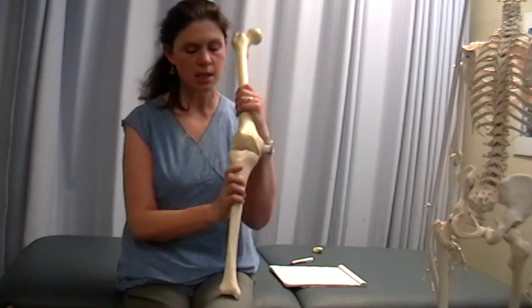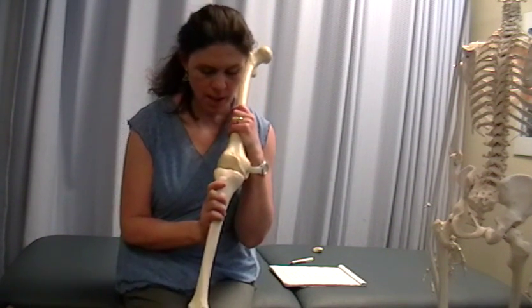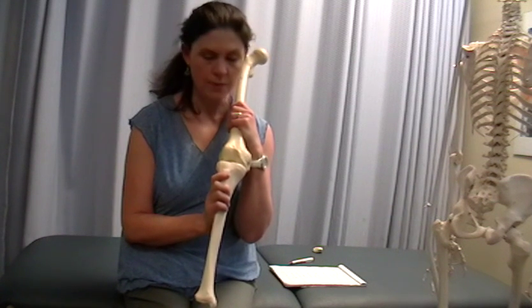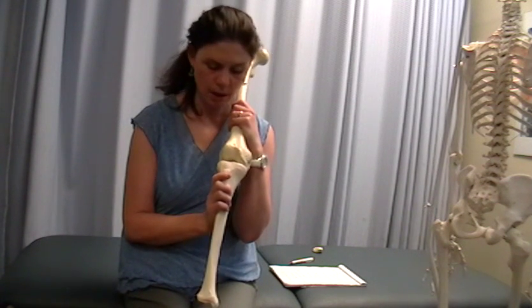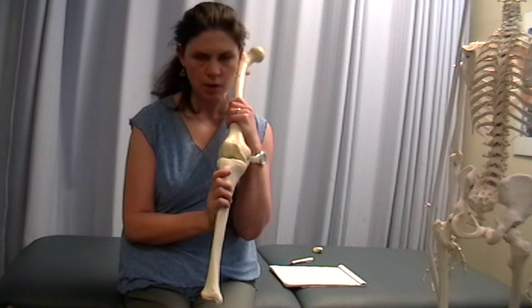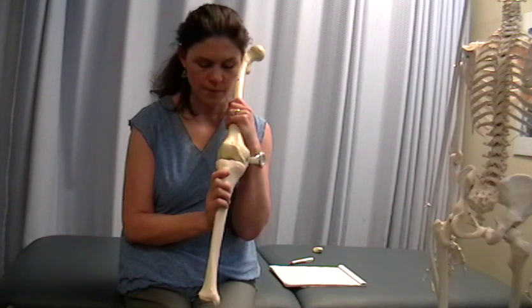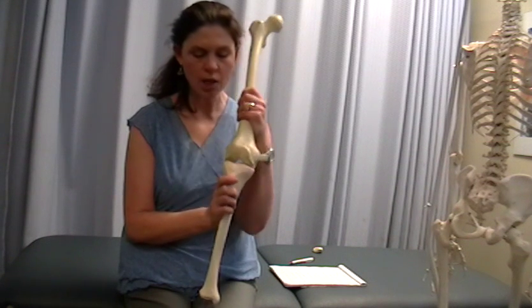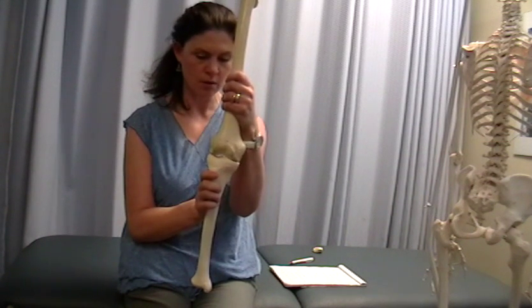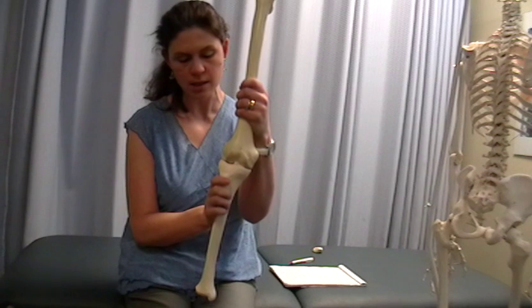Okay, because the ACL crosses over the way that it does, it's also going to resist the extremes of axial rotation, like the collateral ligaments. It's also going to resist varus and valgus, similar to the collateral ligaments, both varus and valgus. And it also is tight on full extension. So normally in this position, your ACL is tight.